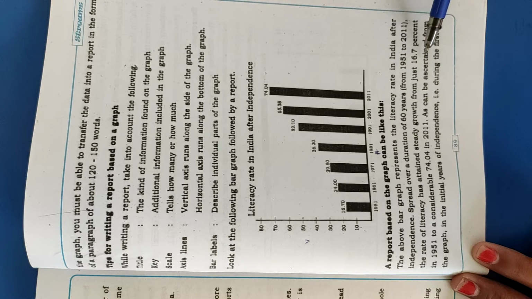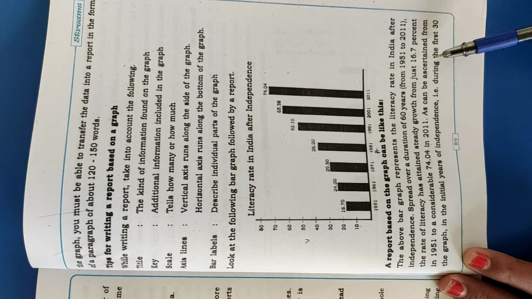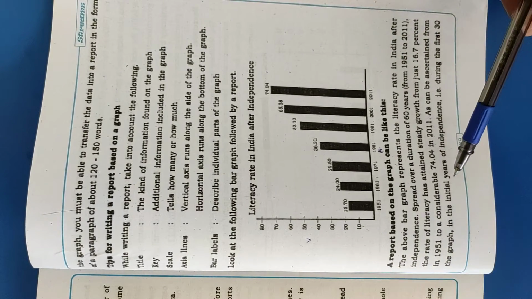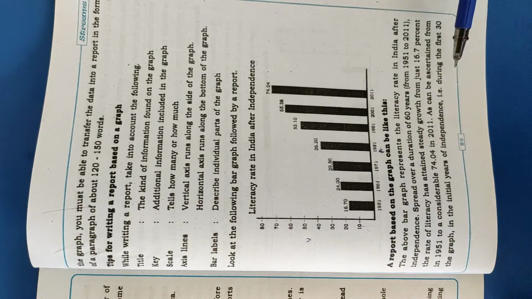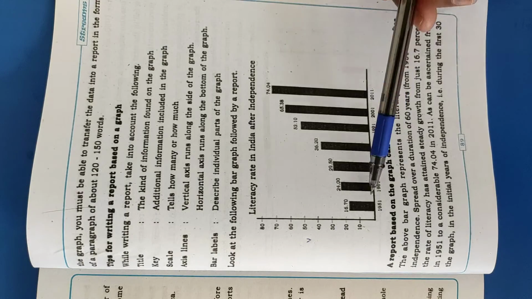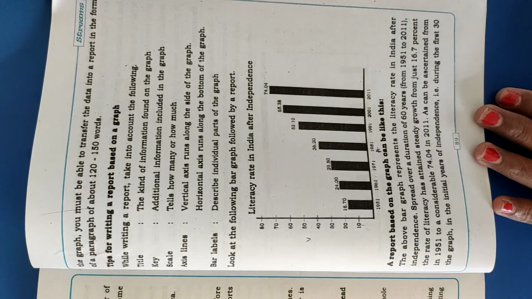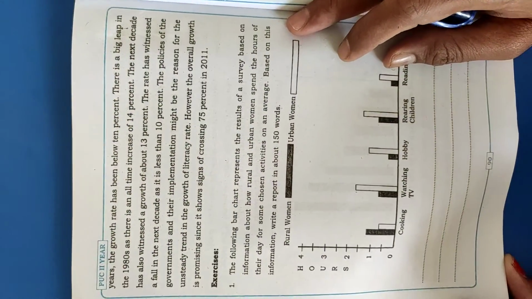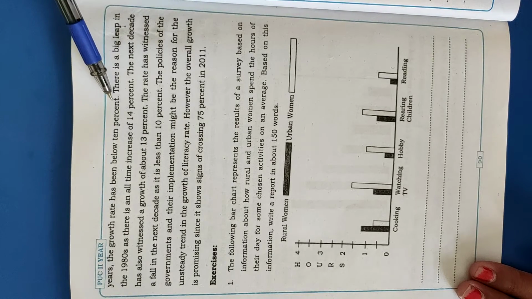As can be ascertained from the graph, that can be found by the graph, in the initial years of independence, that is during the first 30 years, during these 30 years, the growth rate has been below 10 percentage.